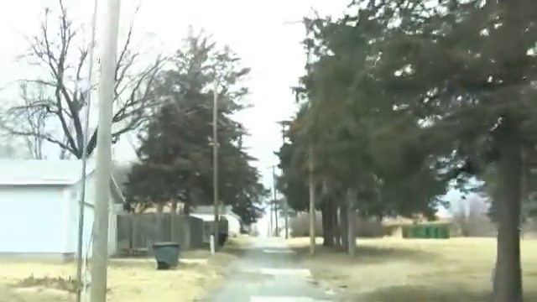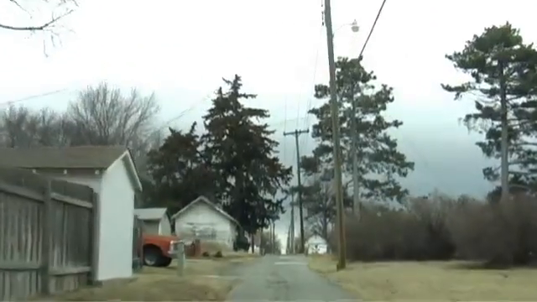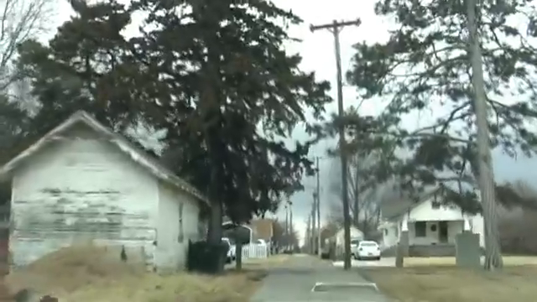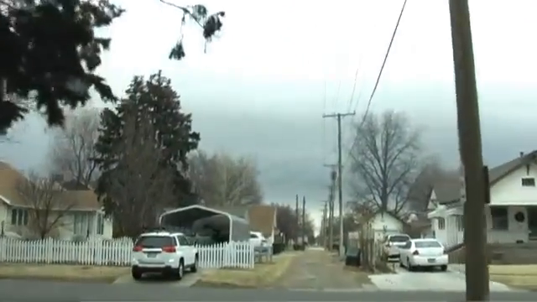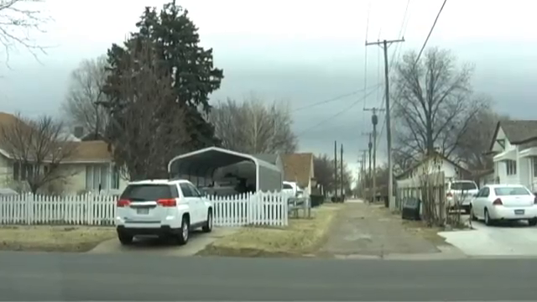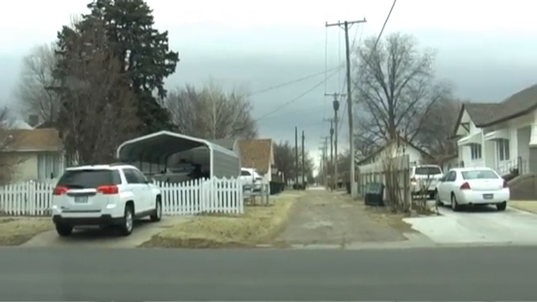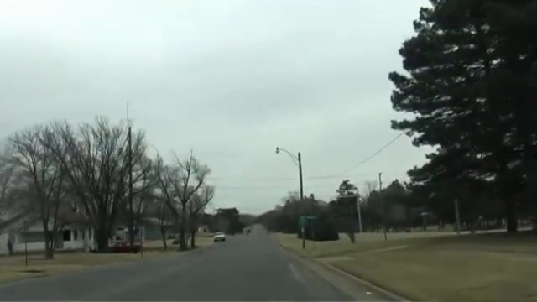One-way alley, do not enter, whatever. They got your one-way alley right here. Nice little pavilions there. That might make for a good shot. The pines. Yeah, pines always look awesome in ice storms. A little park here.